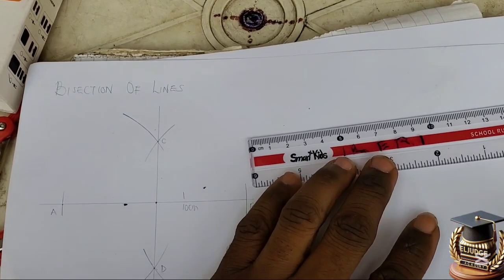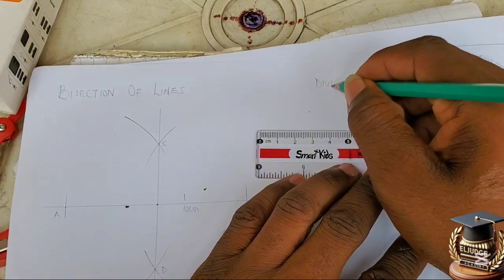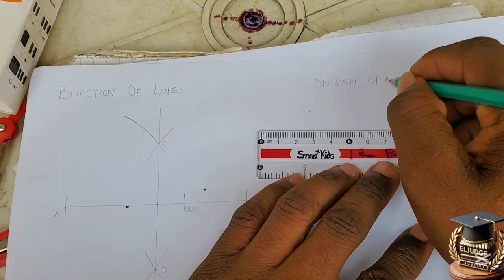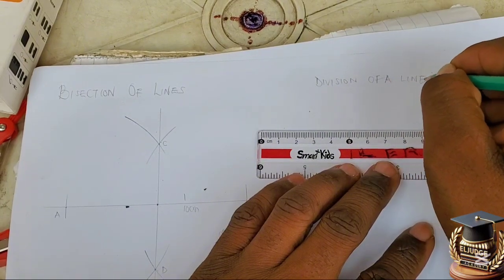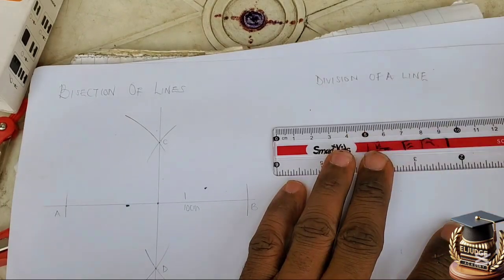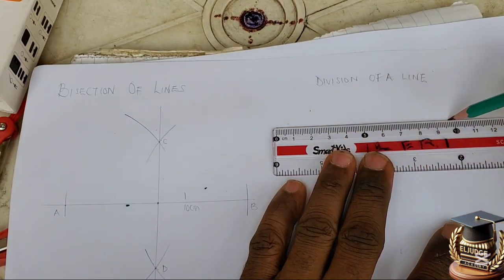Also, let's see another one, division. This one is on division, just general division of a line. Let's say we have a particular line AB equal to 10 centimeters.